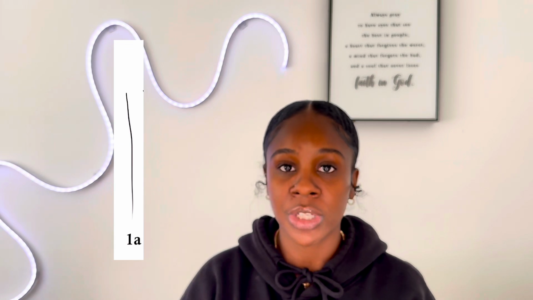So starting off with hair types, we're going to start with 1A. 1A would look like this, which is strictly bone straight, no curls, no waves, no nothing. Moving on to 1B, it would be like a slight bend, but no curl or waves. And then going on to 1C, you can start to see a little wave forming. This is an example of 1C.